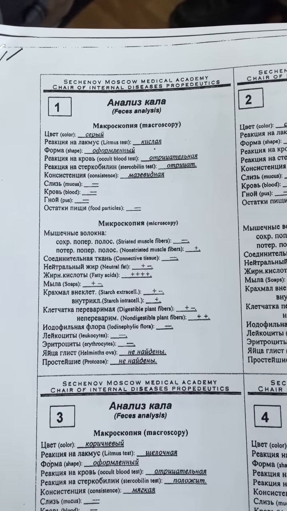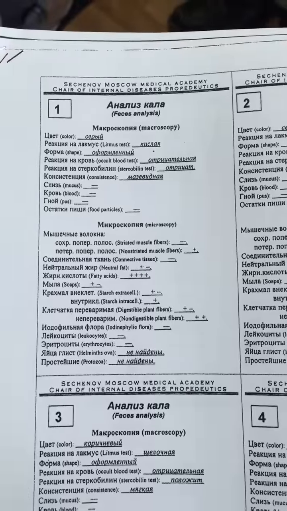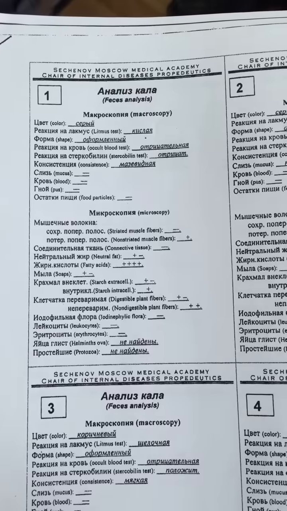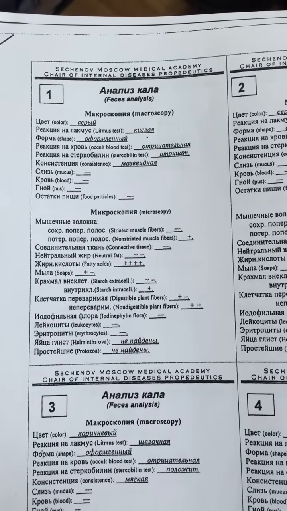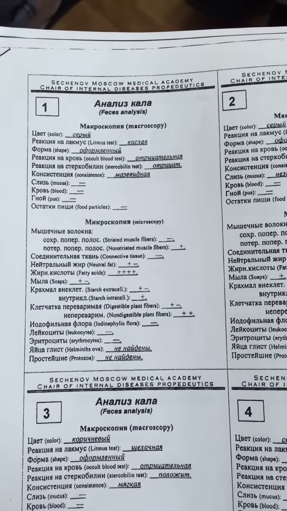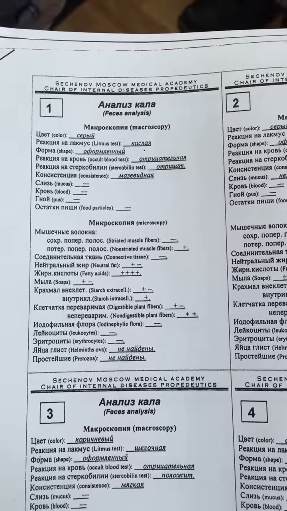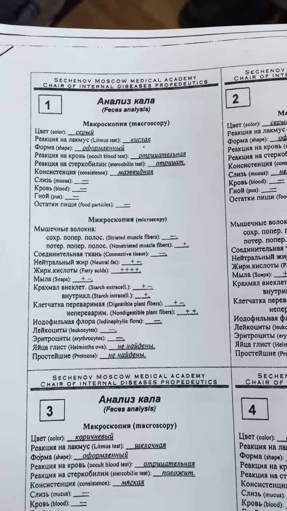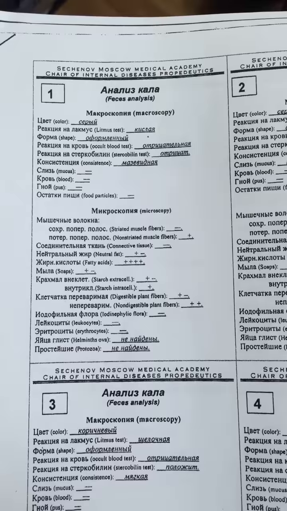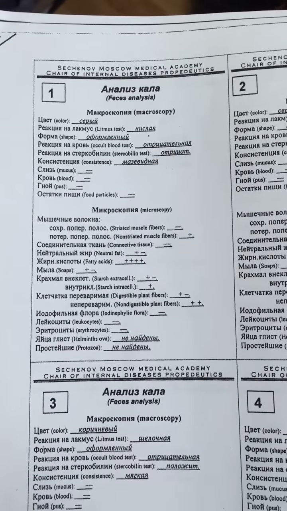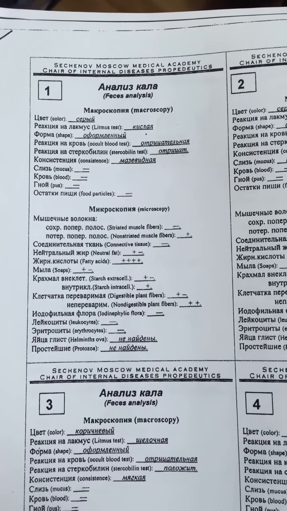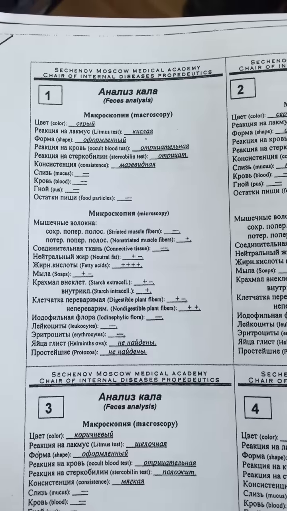Striated muscle fibers absent, non-striated muscle fibers 1+, connective tissue absent, neutral fat also absent, fatty acids 4+. It means very, very much. Yes? Soaps also absent, starch extracellular and intracellular also absent. Digestible plant fibers absent, non-digestible plant fibers 2+.